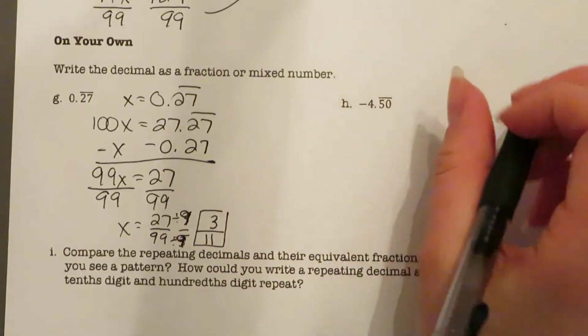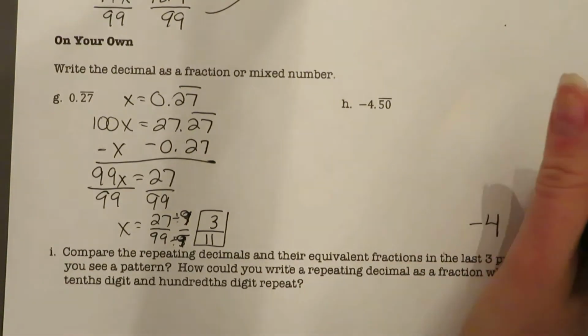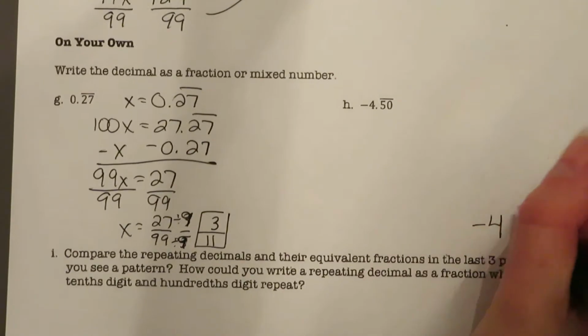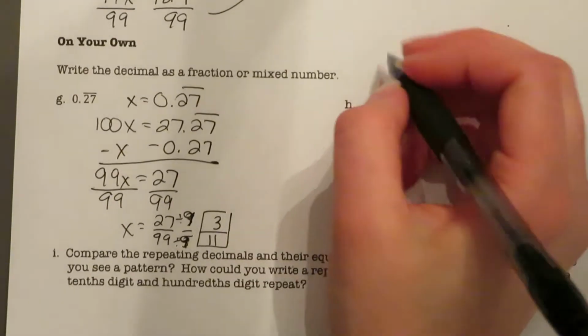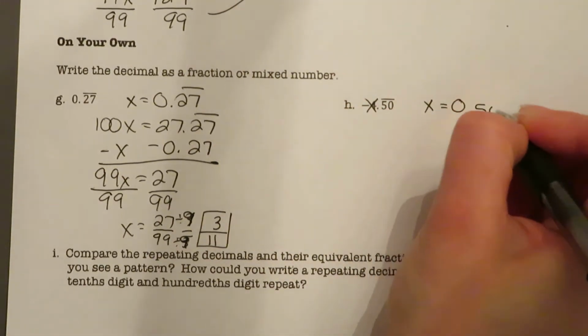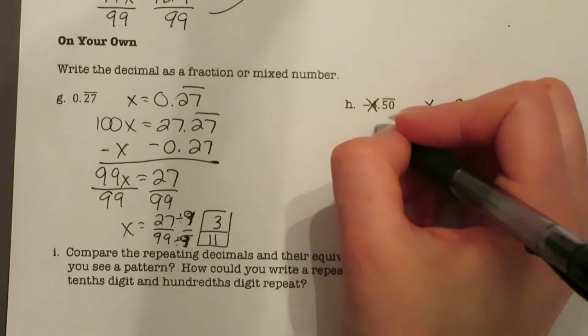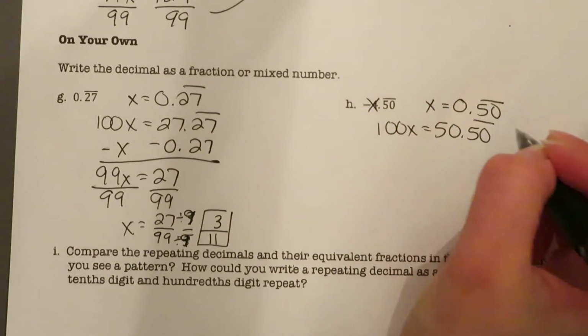All right, letter H. This time I'm actually going to pull out my -4. So I put that down here, and it's going to be over something. So I'm going to take that out, and I'm going to say that x equals 0.50 repeating. So that's 100x equals 50.50 repeating.